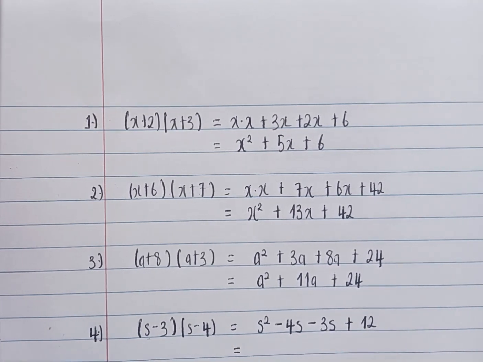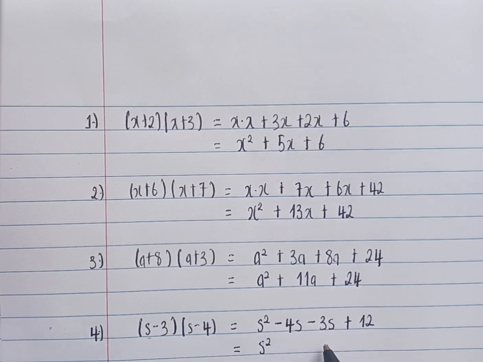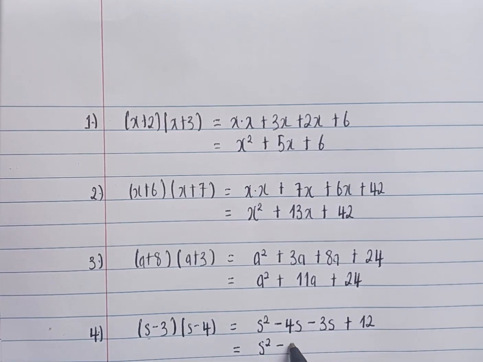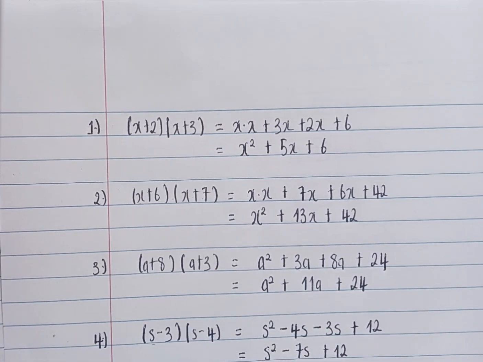So this will give x squared. We have minus 4 minus 3 gives minus 7x. And we are left with 12. And that's it for number 4.